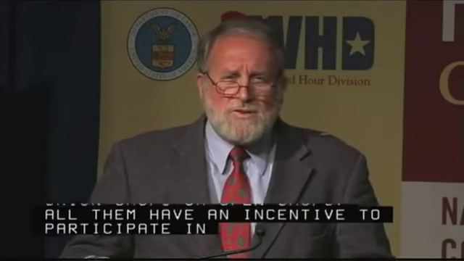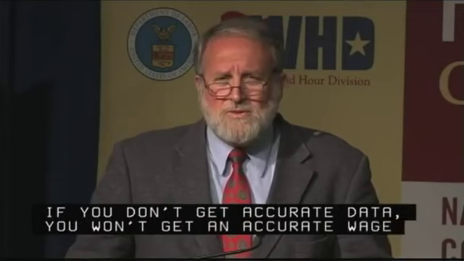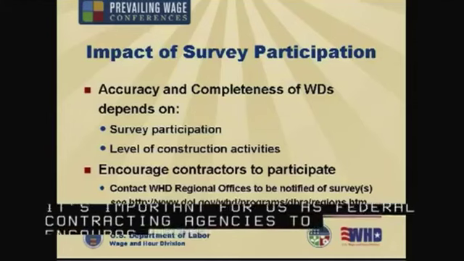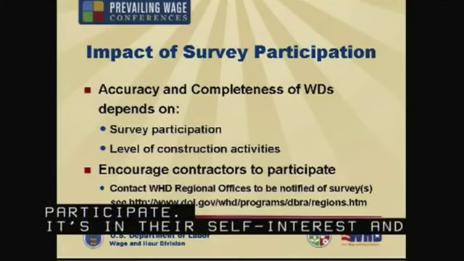The contractor should be completing the survey forms and sending in the data. If you don't get accurate data, you're not going to get an accurate wage determination. That's why it's important for us as federal contracting agencies to encourage contractors to participate. It's in their self-interest, and it'll result in more accurate contracting.